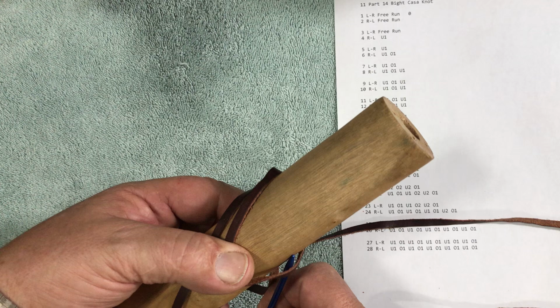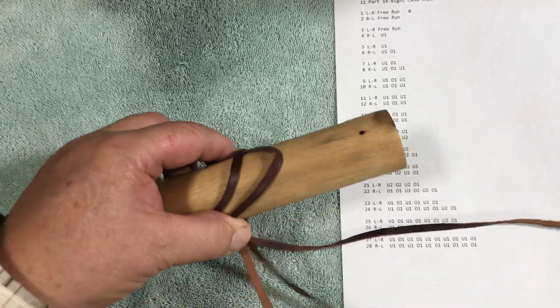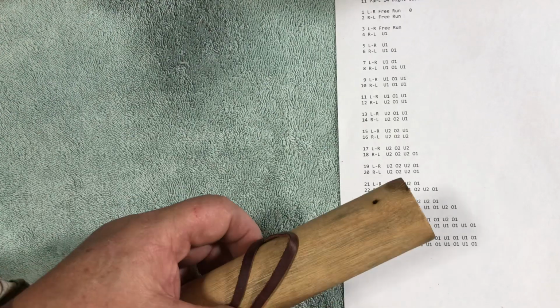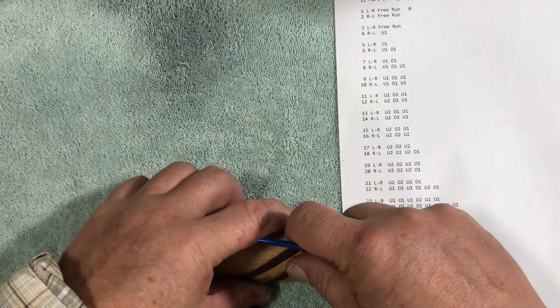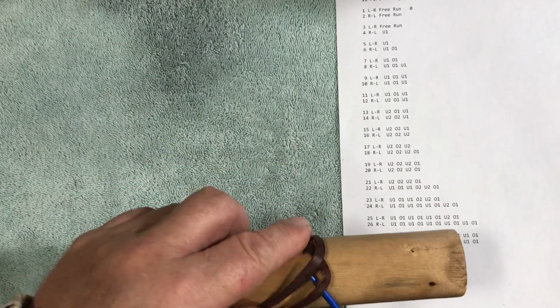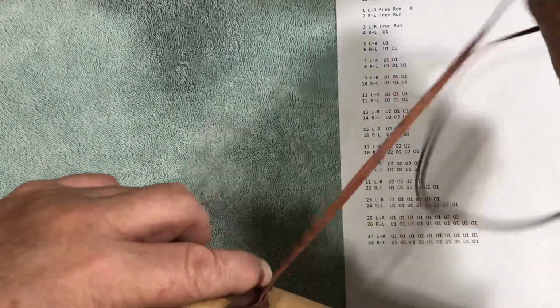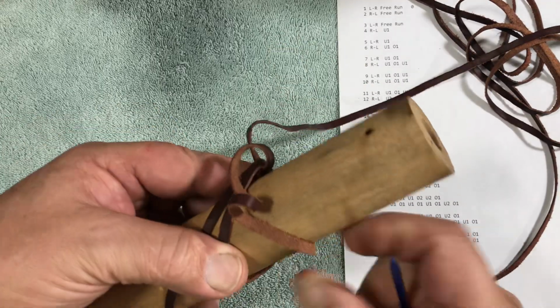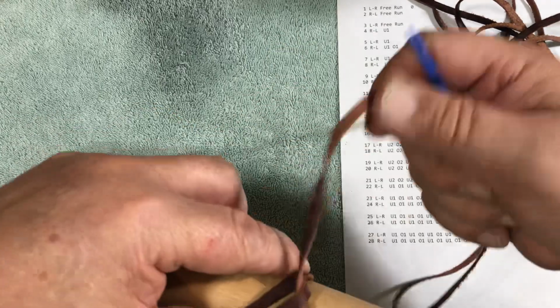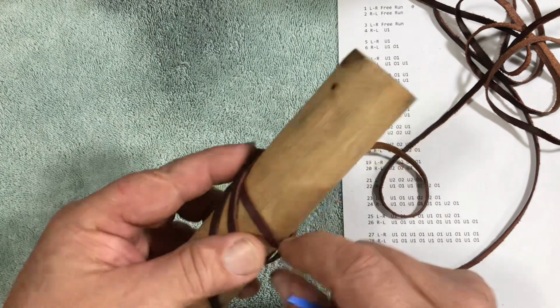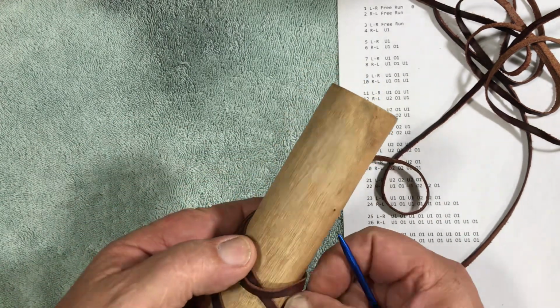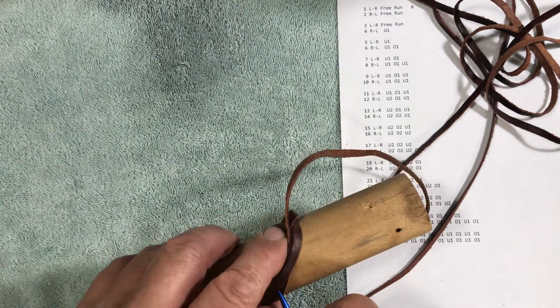Now we go under. Tighten it just a little bit. I don't want it too tight because this knot gets pretty big. And then we've got an under over. I'm already losing.